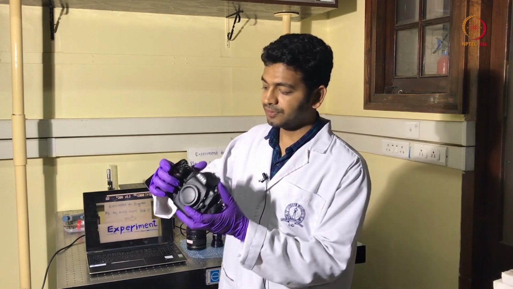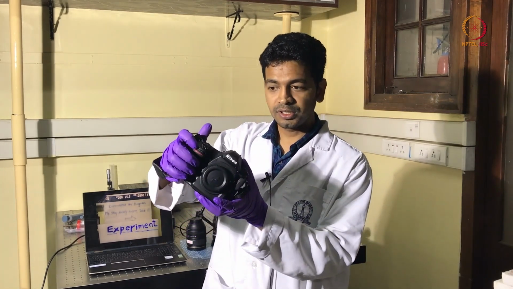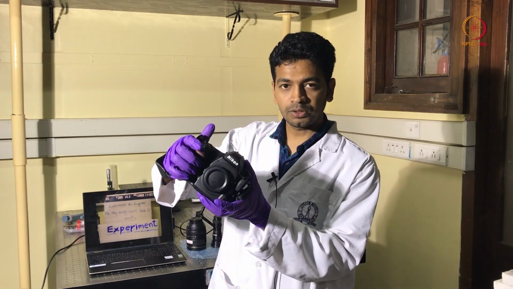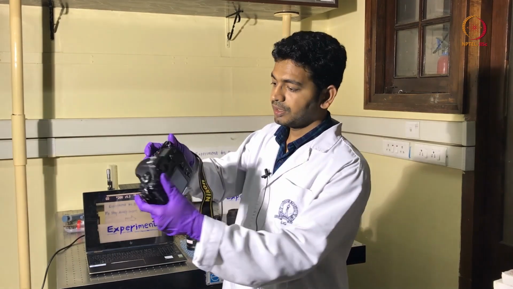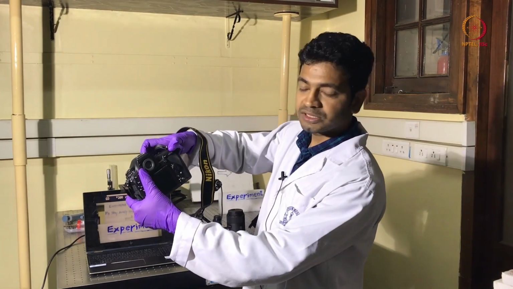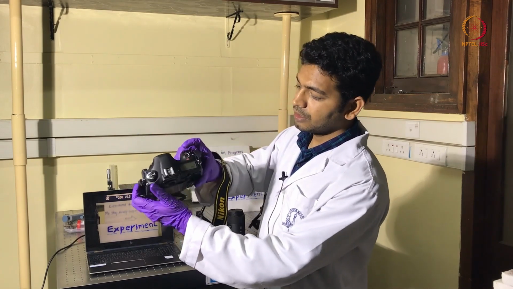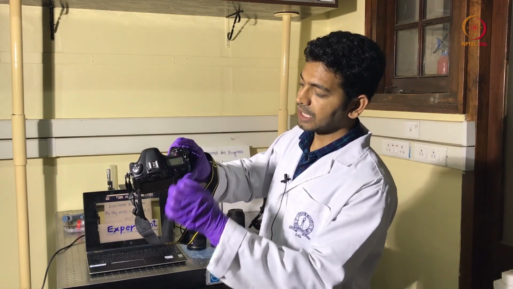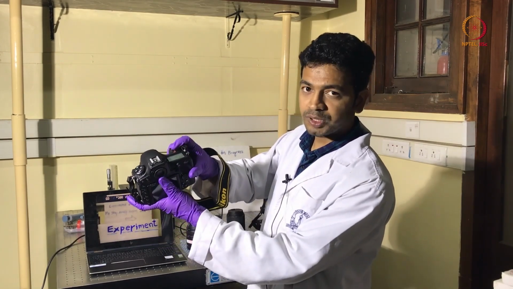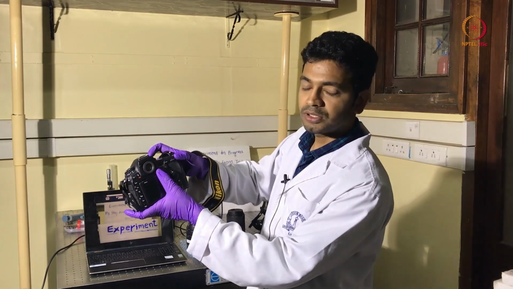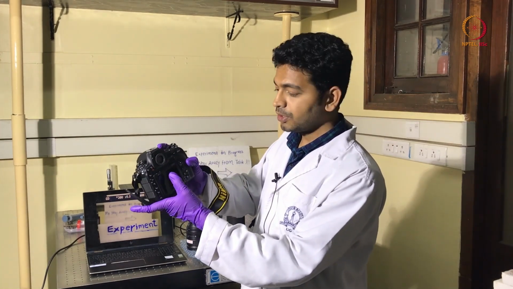Now to change the F number, there is a knob. You can rotate this knob to control the F number. Then here's a knob. You can rotate this knob to change the exposure time. And then you have ISO button. You can simultaneously press the ISO button and rotate this knob to control the ISO of your imaging.